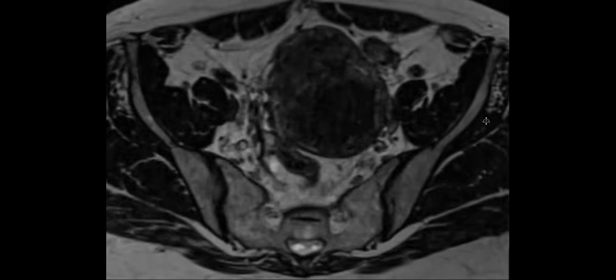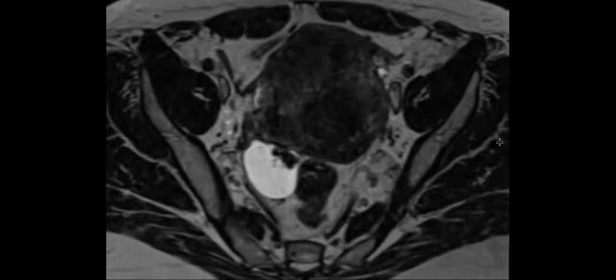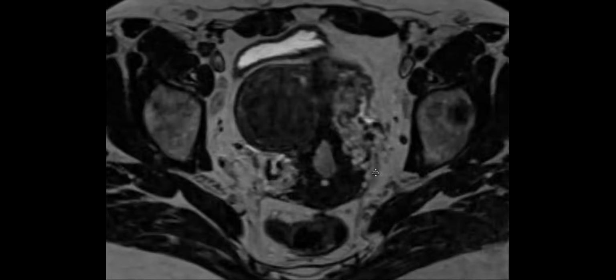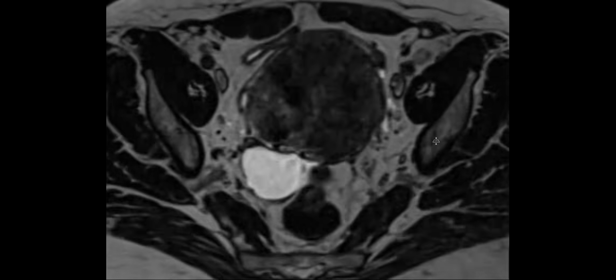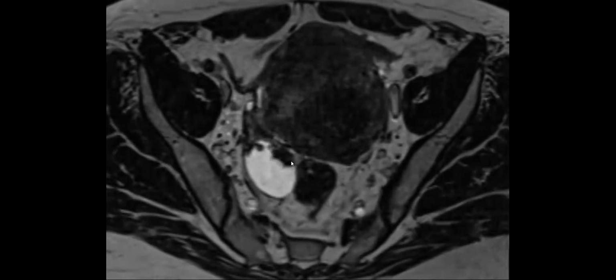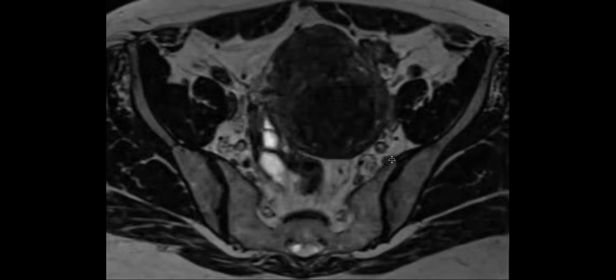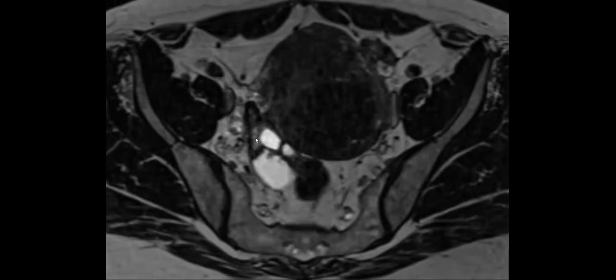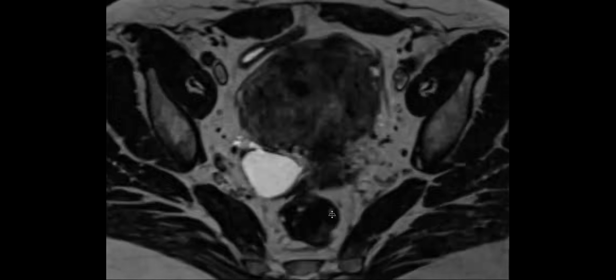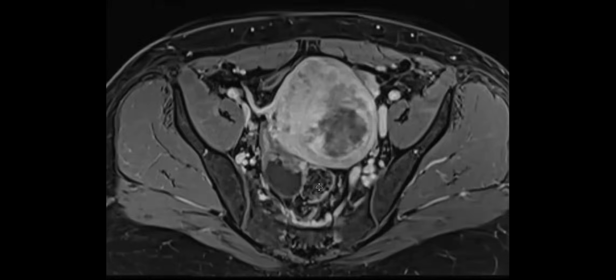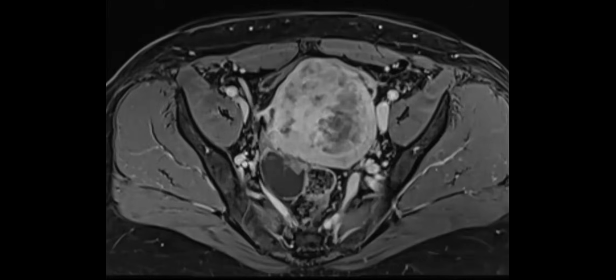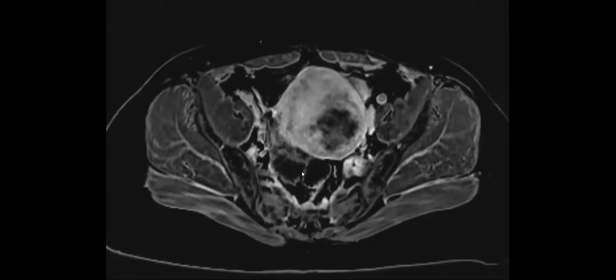Okay, so this is high resolution T2 of the pelvis. The patient has multiple fibroids, you can see here, and they have this ovarian lesion over here. You can see they've got other follicles in the ovary, and then they have this lesion right there. This is what it looked like on post contrast and even on subtractions.